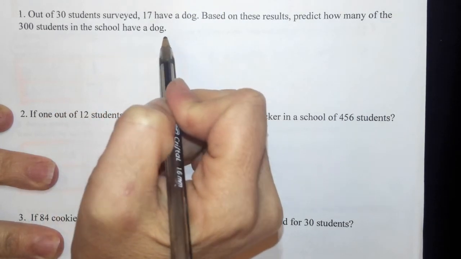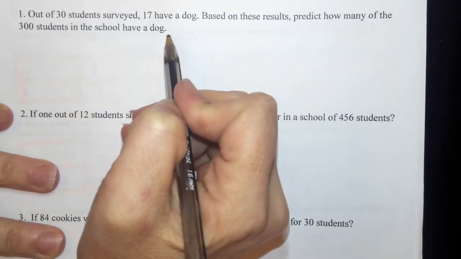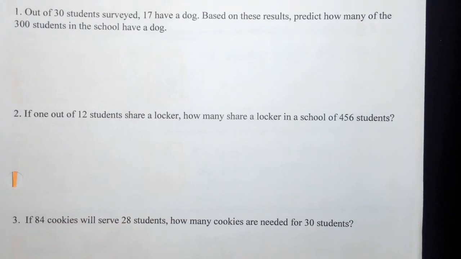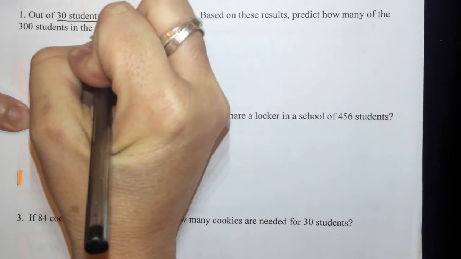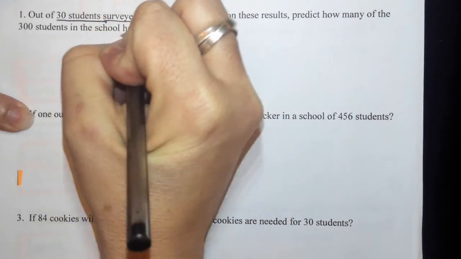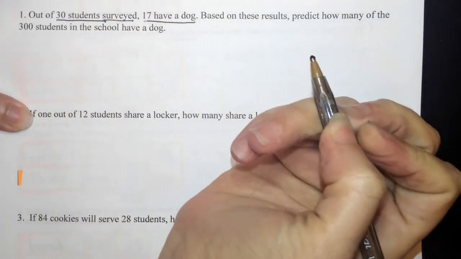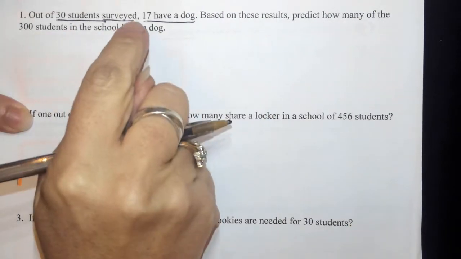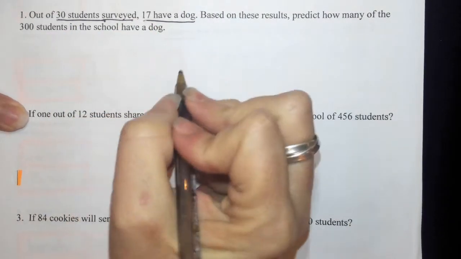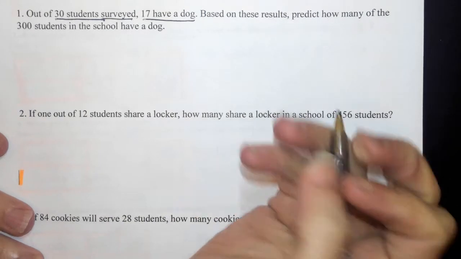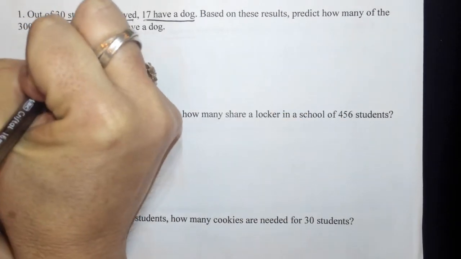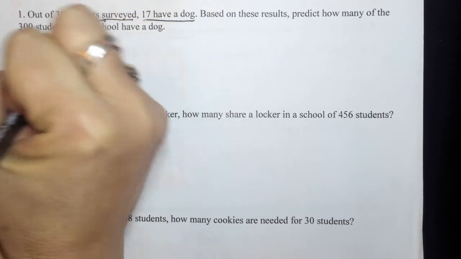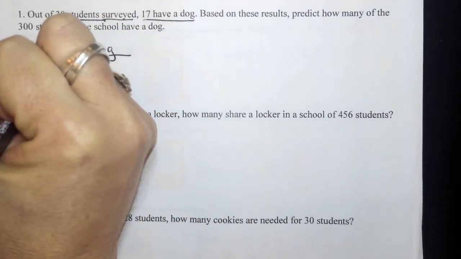So the first thing you kind of have to do is figure out what numbers go together. So starting out, it says 30 students, or out of 30, 17 have a dog. So they go together. Now, so I'm going to set up my ratio table. I'm just not going to draw all the boxes. Watch. Okay, have a dog. And it's kind of like total students.